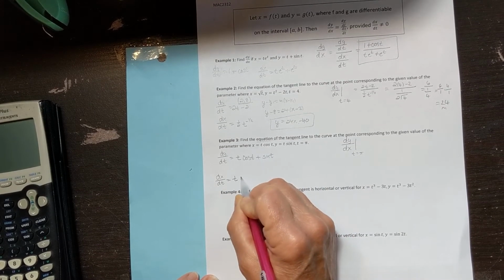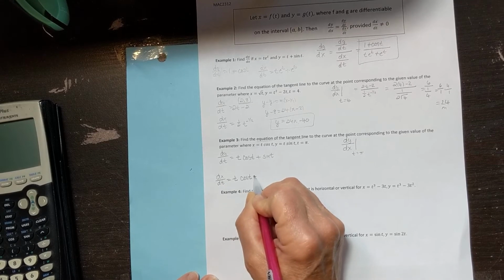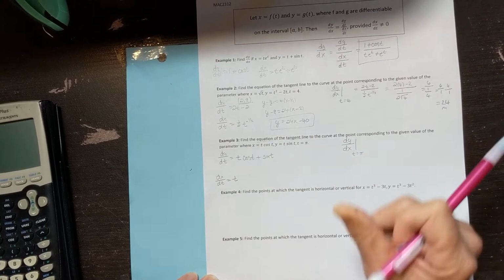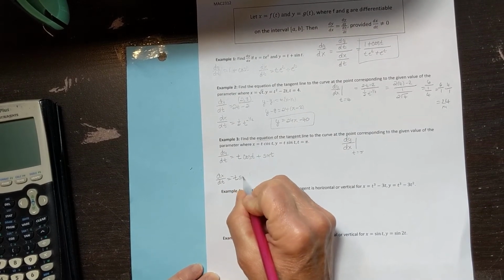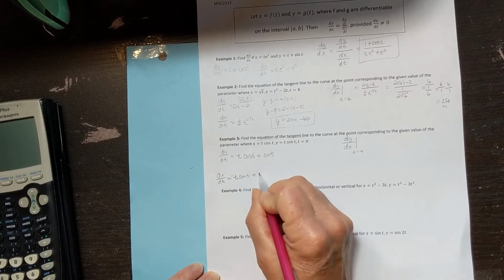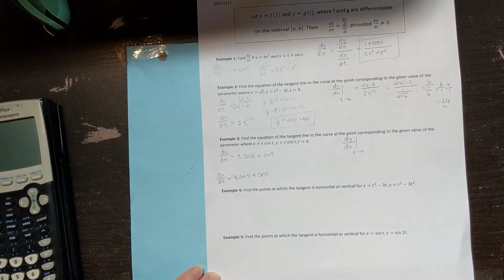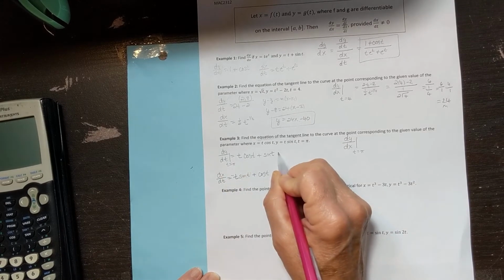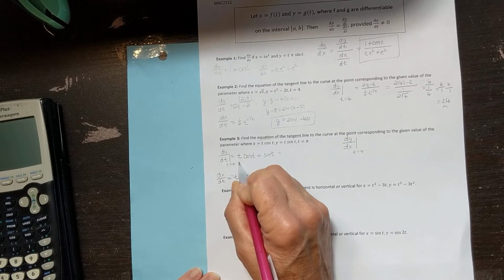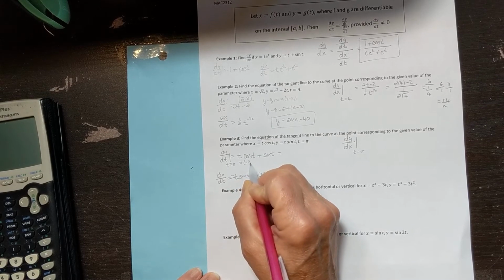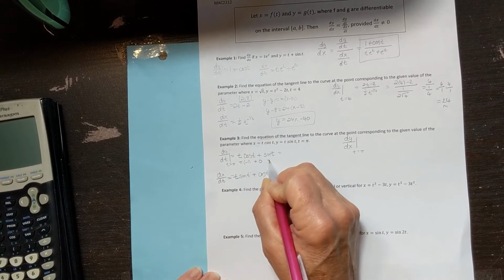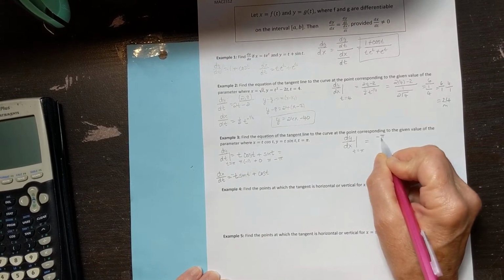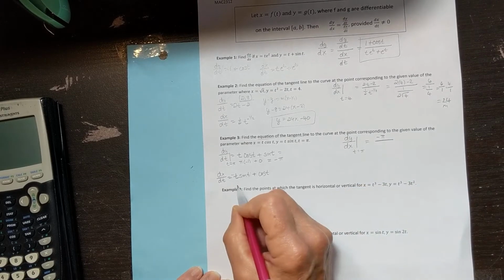It's going to be first times the derivative of the second, derivative of cosine is negative sine, times negative sine t, plus second, cosine of t, times derivative of the first. Now, if we evaluate this when t is pi, this is going to be pi times the cosine of pi plus the sine of pi, or negative pi is what we get here. Negative pi is what all that turns out to be in the numerator.